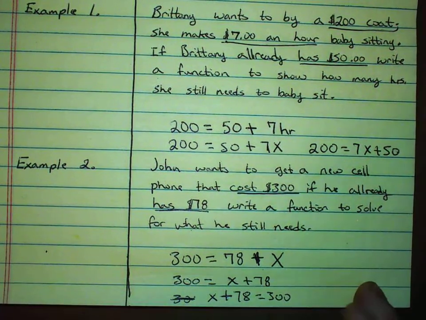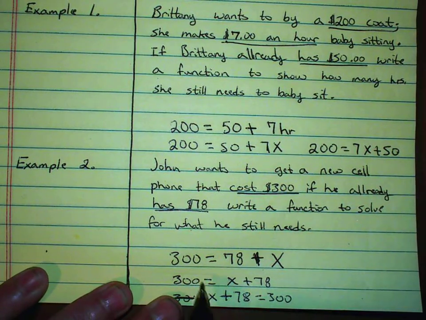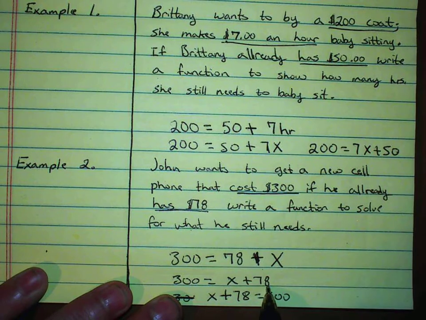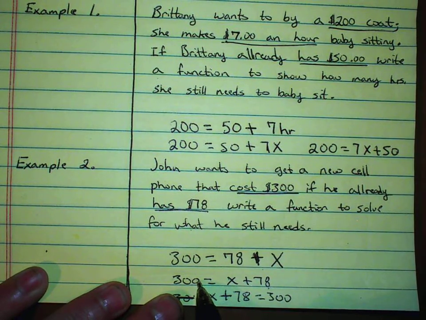There's a lot of different ways to write it. Again, what you have to understand is what he has to be opposite of what his total is, or what he's going to need.